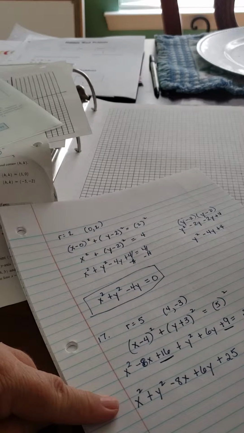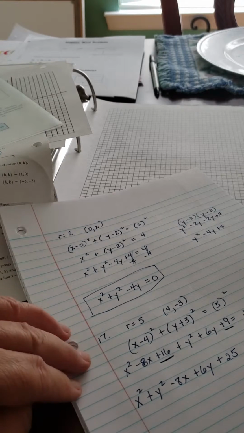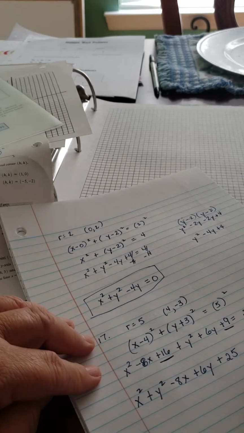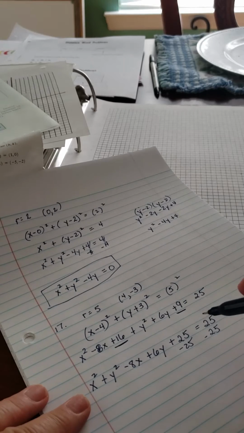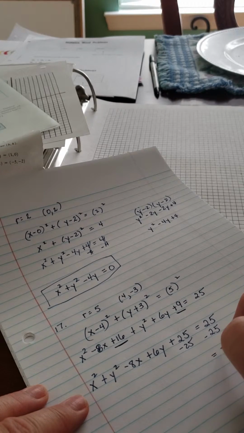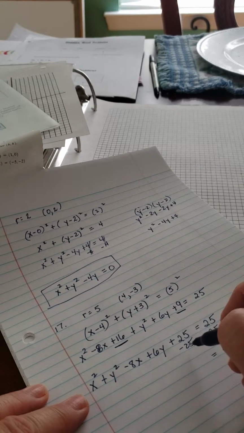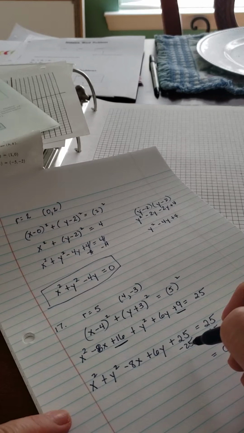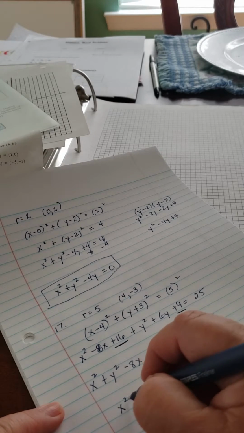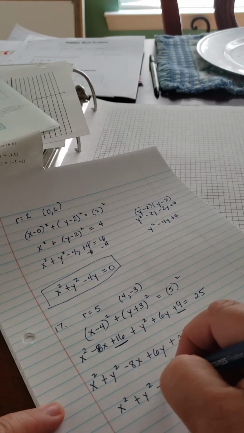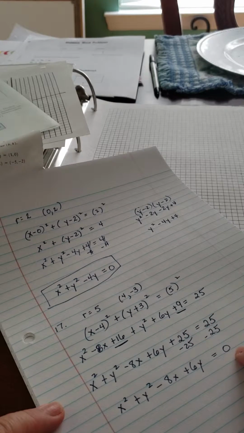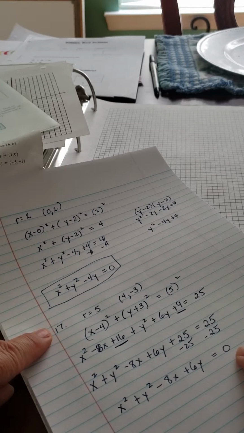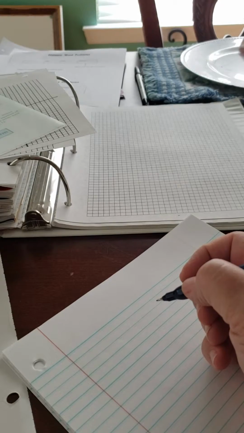This side needs to be 0. That's the 25 I just copied right there. Well, again, when I subtract 25, this doesn't always happen, but it's happened twice now, that when I subtract this to make that a 0, it also makes the constant term 0. So I just have x squared plus y squared minus 8x plus 6y equals 0. And that would be the answer for number 17.